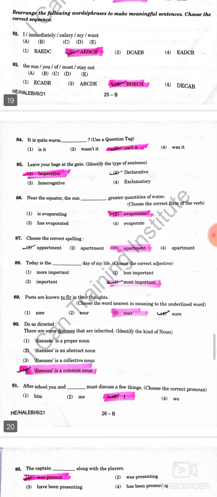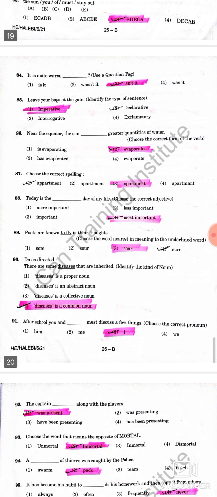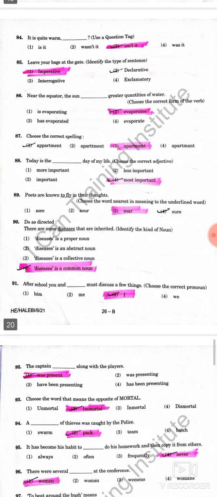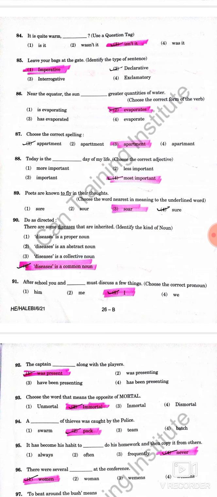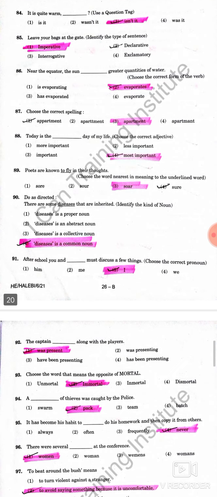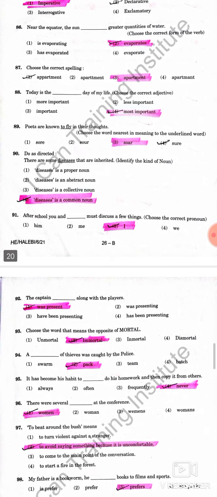Question number 85. Leave your bags at the gate, and the answer is option number 1. Question number 86. Near the equator the sun, greater quantities of water, and the answer is option number 2. Question number 87. Choose the correct spelling, and the answer is option number 3. Question number 88. Today is the day of my life, and the answer is option number 4.